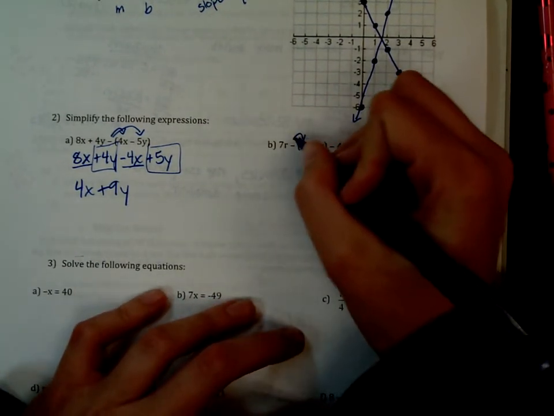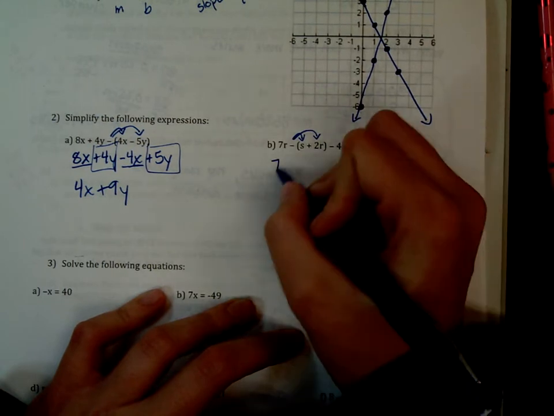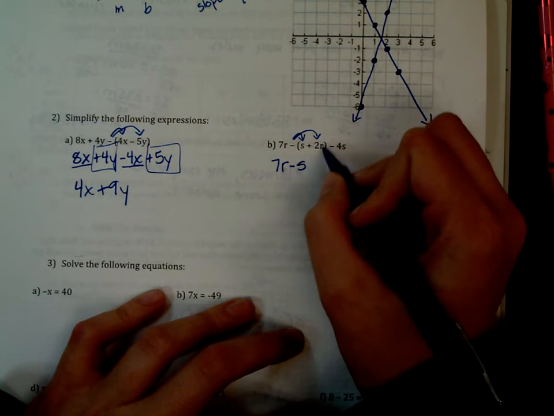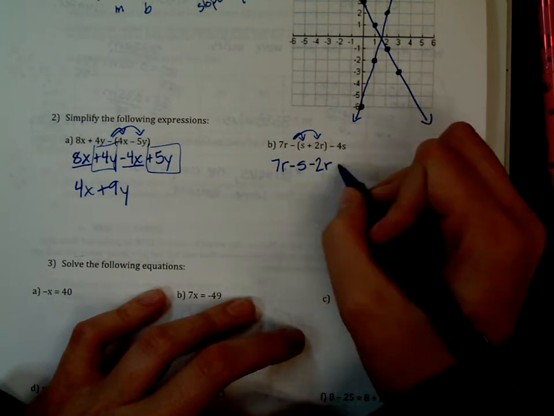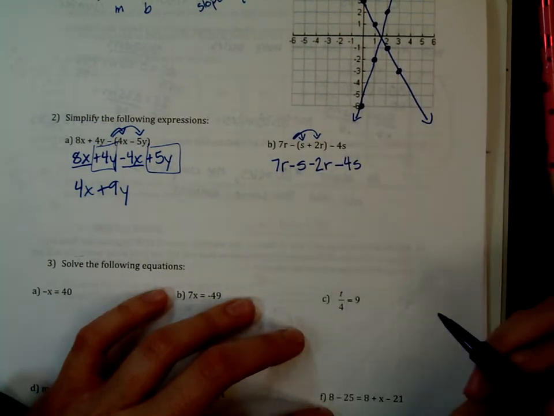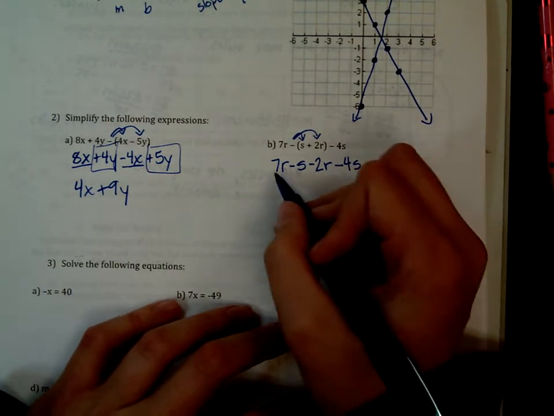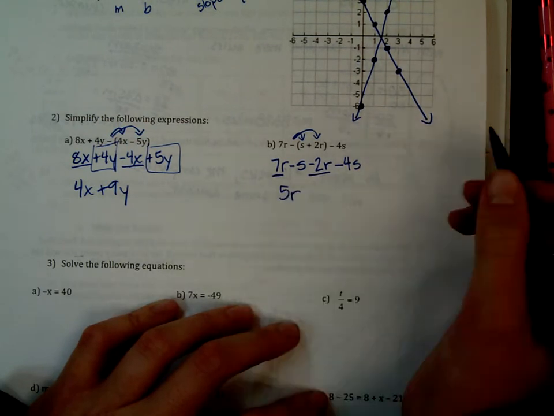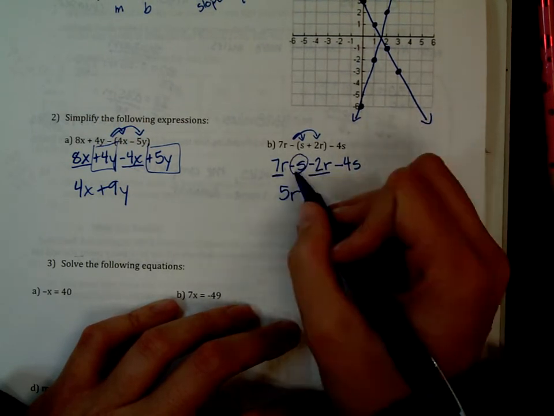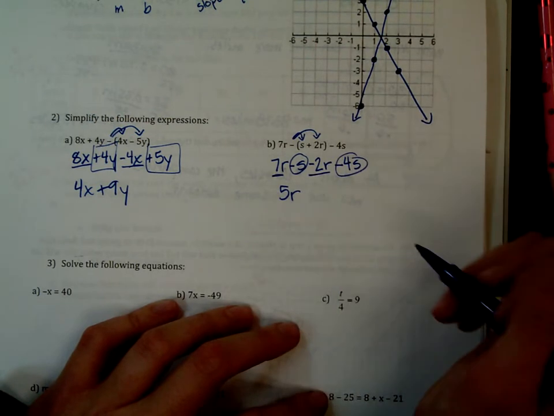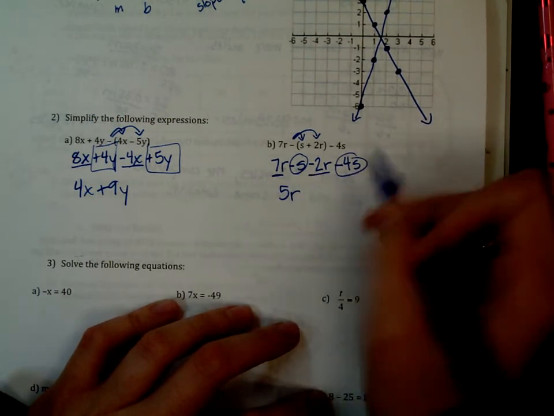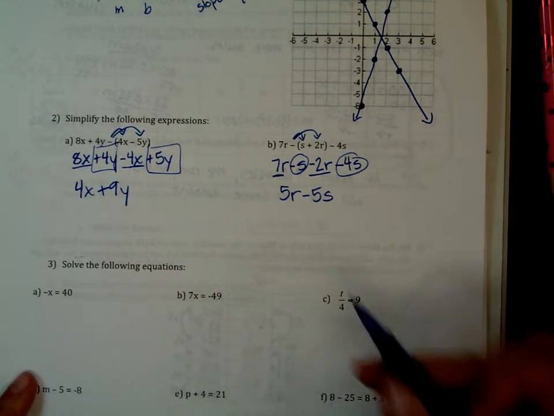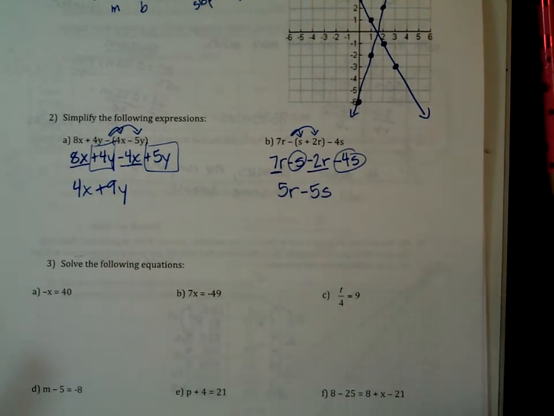Here I need to distribute my negative again. So I have 7r, positive s turns into negative s, positive 2r turns into negative 2r, and then minus 4s. So I have 7r's minus 2r's is 5r's. Then I have negative s and negative 4s's is negative 5s. And we can't combine those because they're different terms.